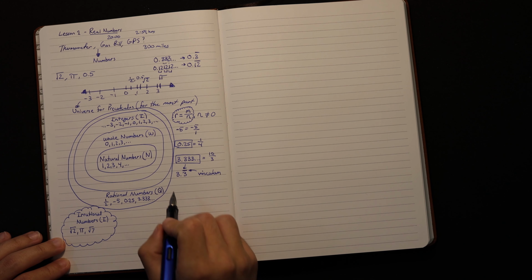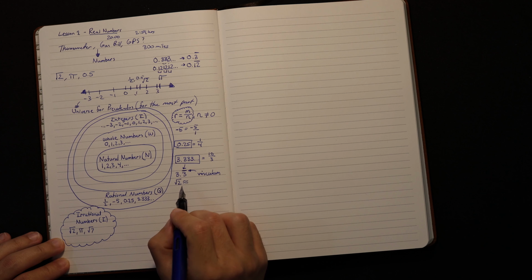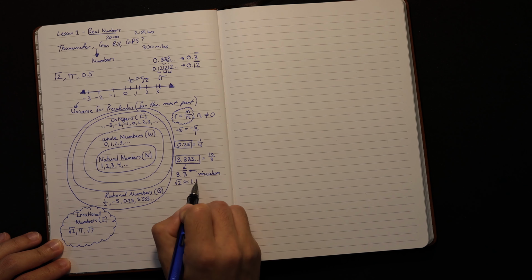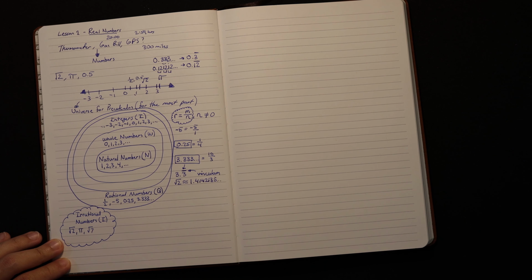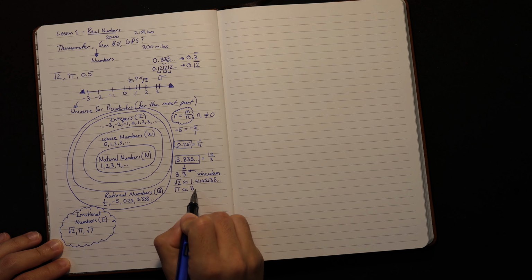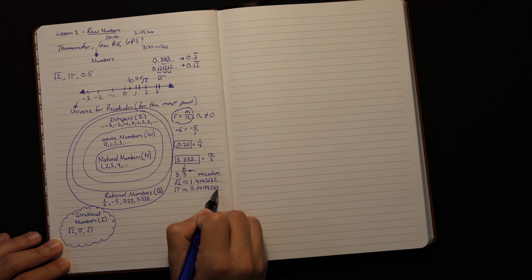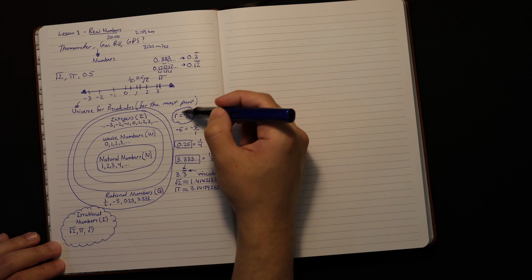So some examples would be the square root of 2. The decimal value of the square root of 2 is approximately 1.4142135, and it continues on. The value of pi is approximately 3.14159265, and it continues on forever. You will never find a perfect repeating pattern in their decimals, and you will never be able to express them as an exact fraction like the way you can with a rational number.